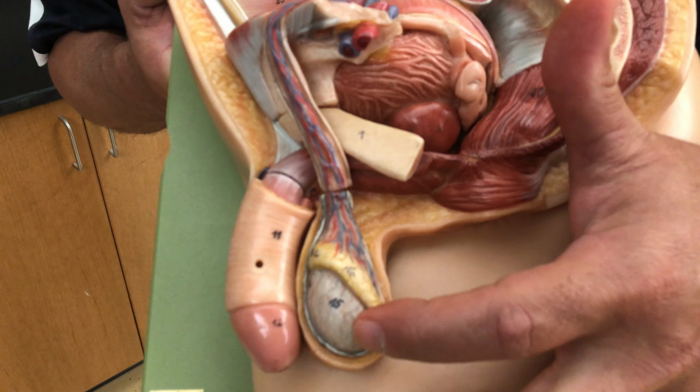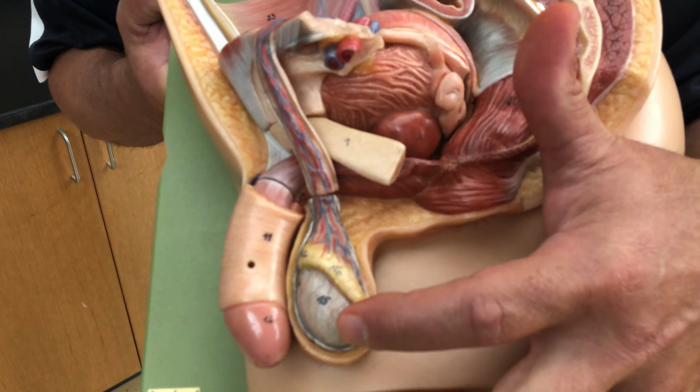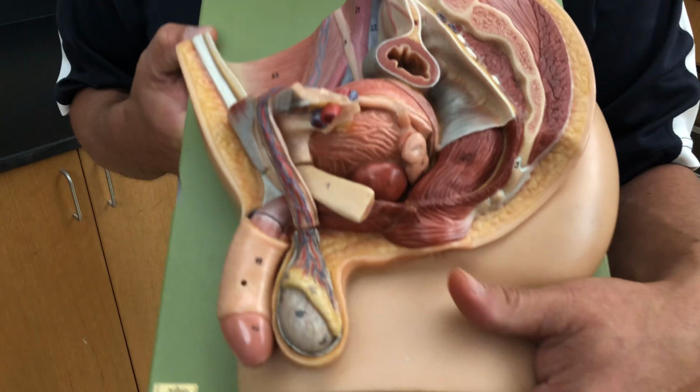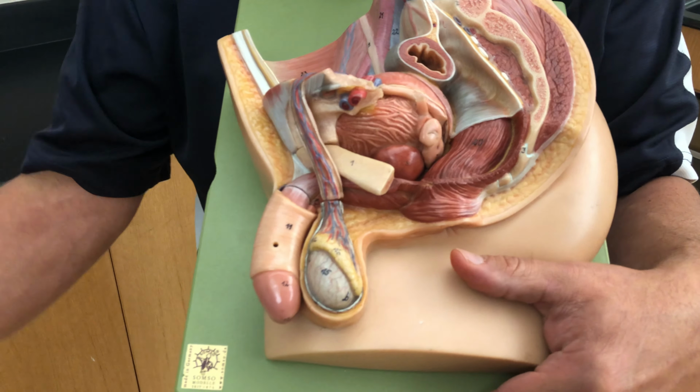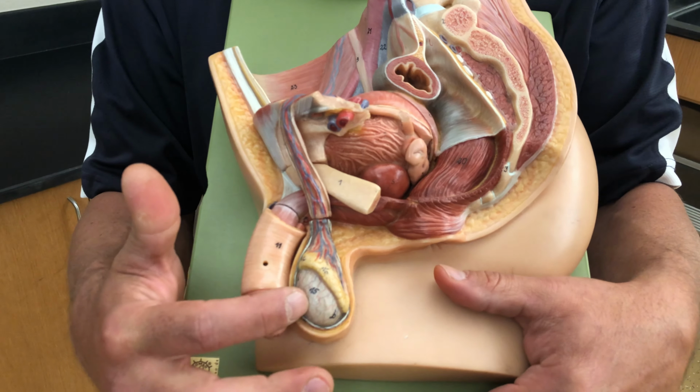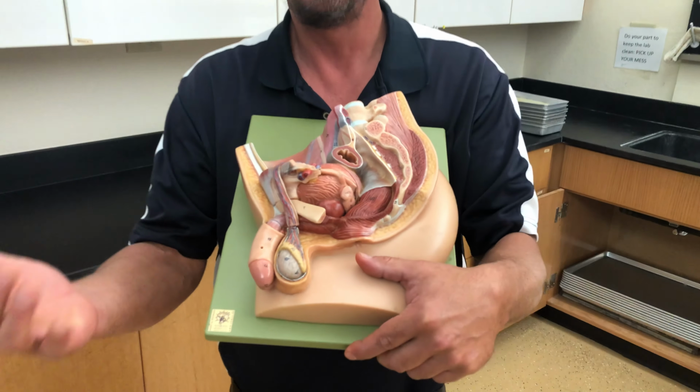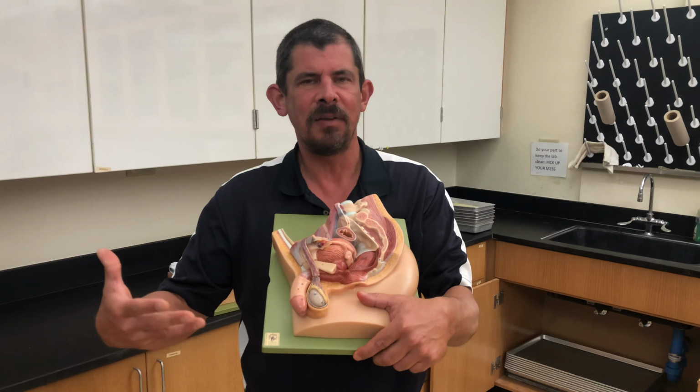So again, we do want you to pay attention. How can the testes be part of two systems? Well, when the testes are functioning as an endocrine organ, it's secreting the hormone testosterone. And what does that do? That gives a man the male characteristics. When it's functioning as a reproductive organ, the testes are producing sperm.